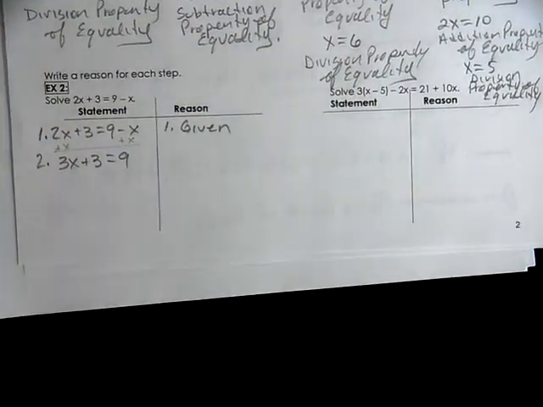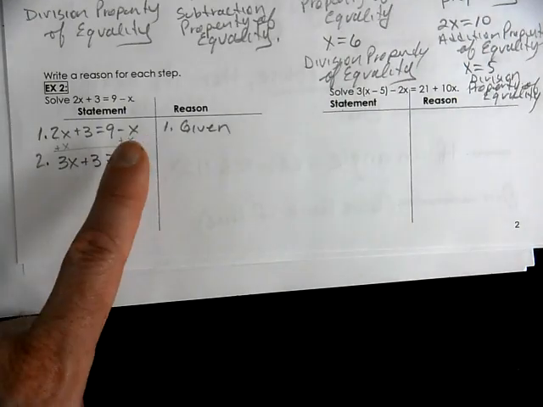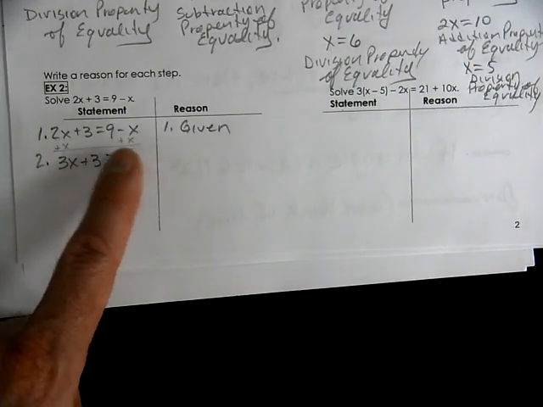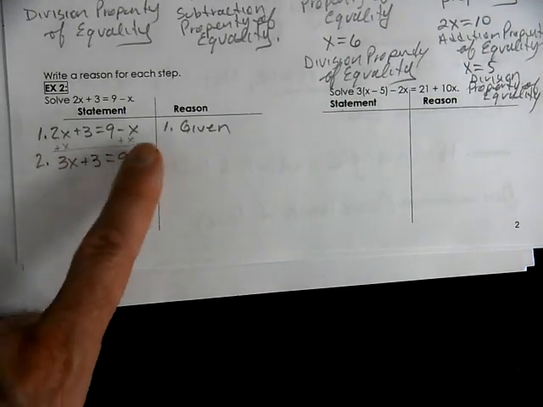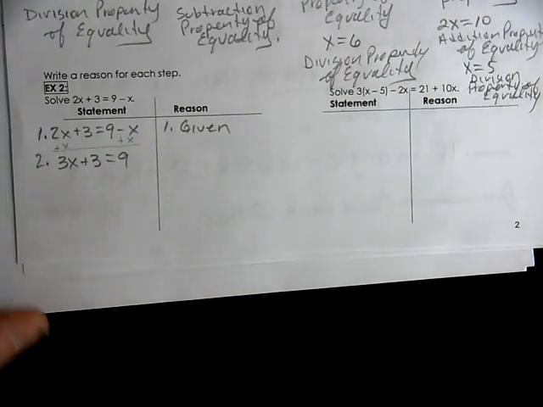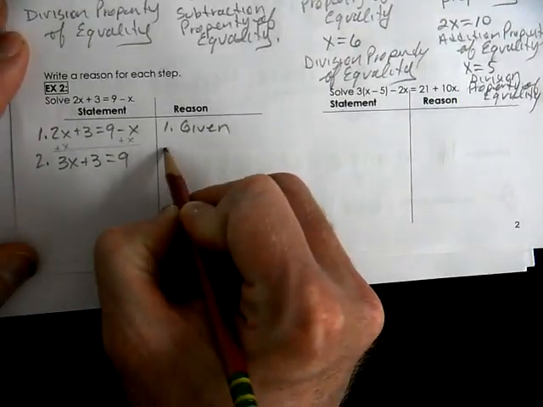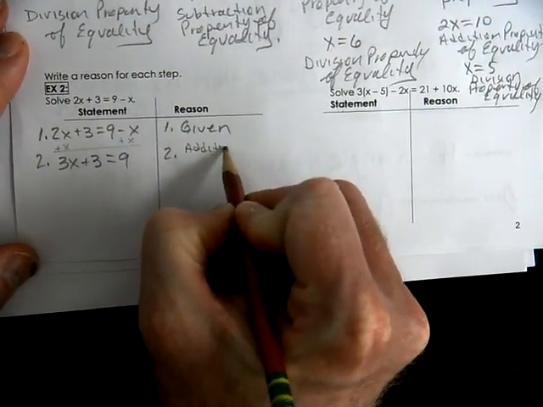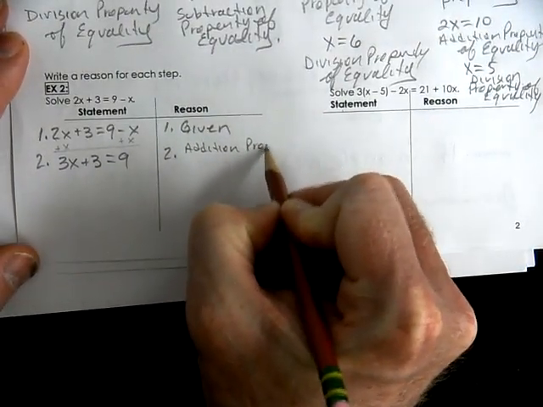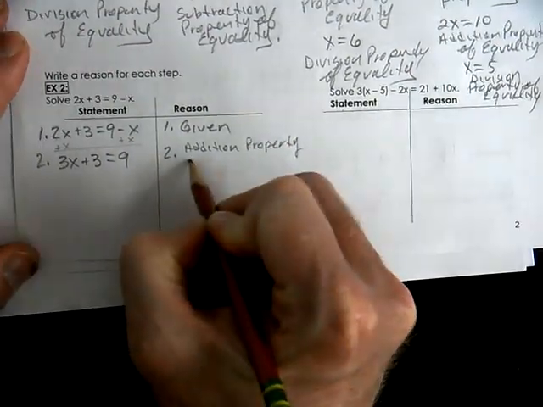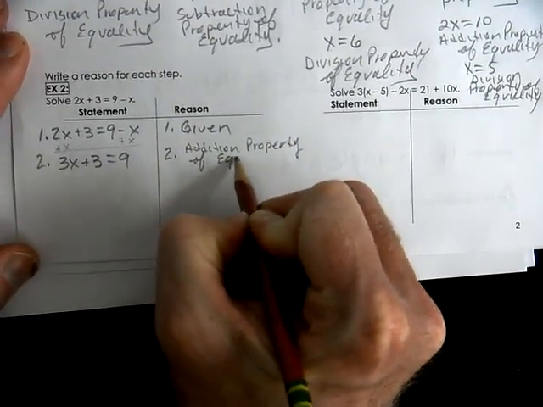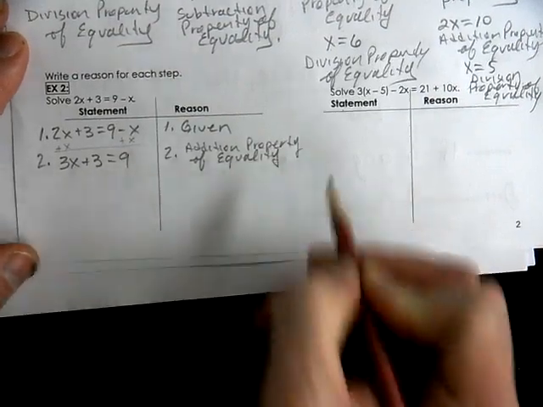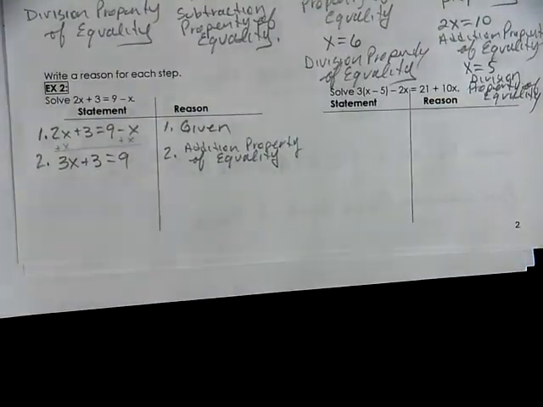And what did I do? When you show your work, you can really see what you did. You got to pay close attention. But you added the x to the other side. So your second reason here is addition property of equality.